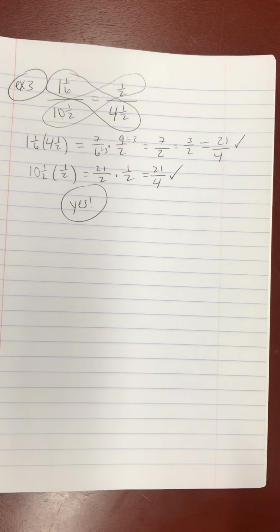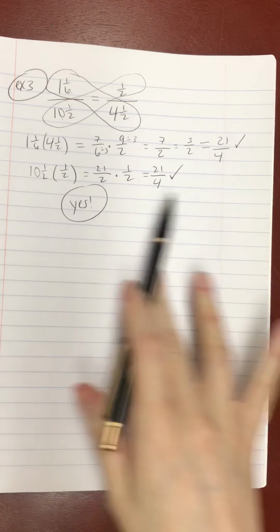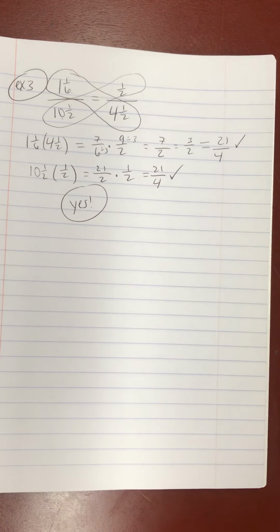Again, if I were you guys, I would just use a calculator here. Way easier, way faster. But I just wanted to show you that it can be done by hand using fractions, and it's not that terrible.